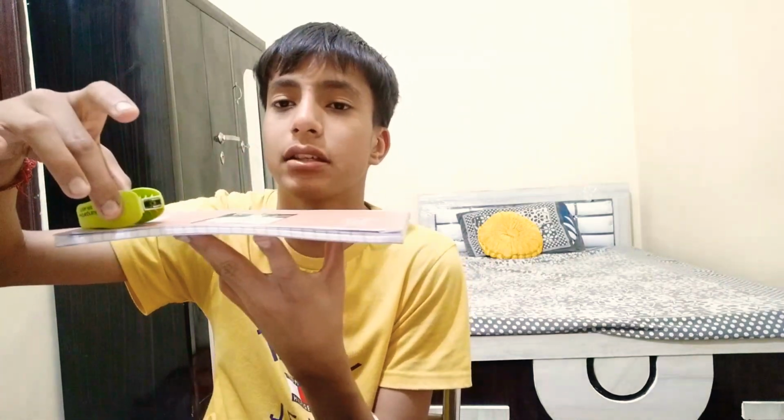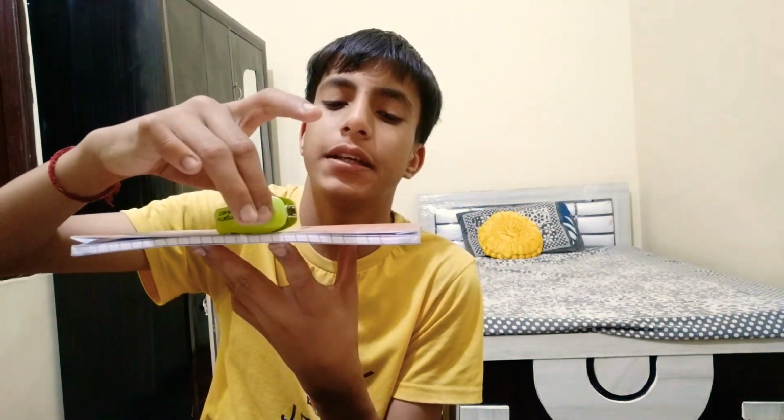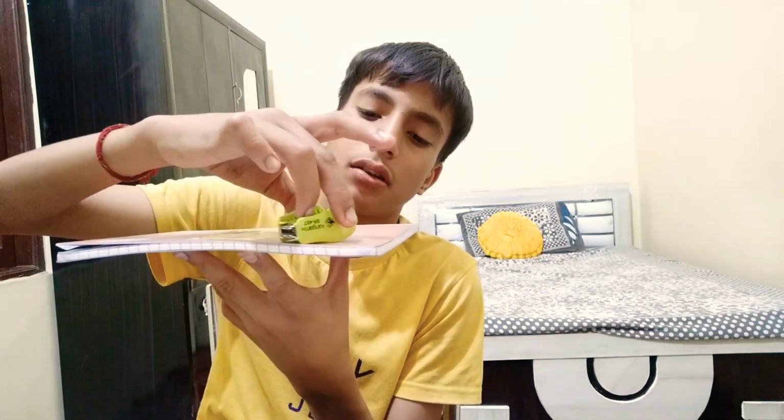If a car is moving like this, its velocity will also change. If this is a car going, it slows down, the driver increases the speed, and then the driver takes a U-turn. So there are a lot of changes in velocity. The change in velocity is known as acceleration. I hope you got it.